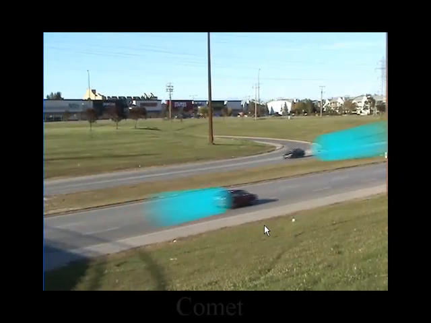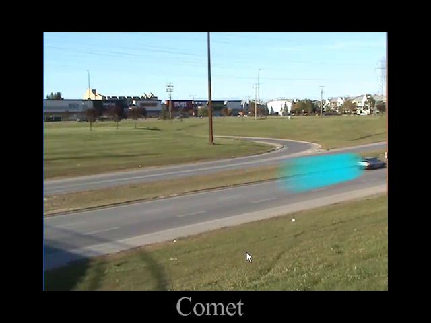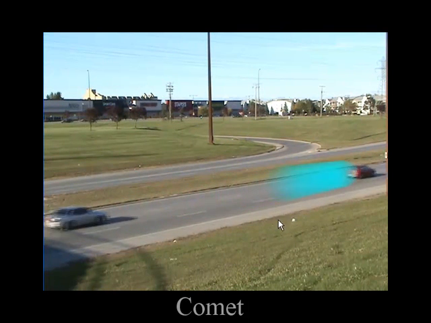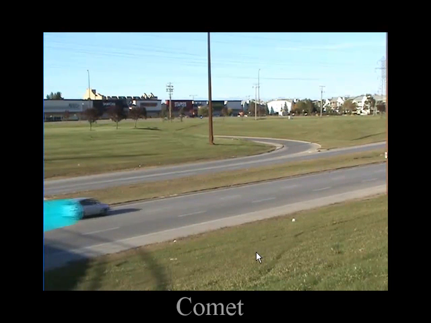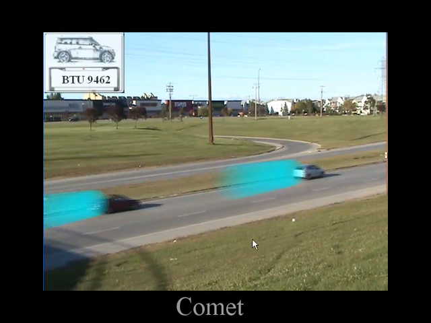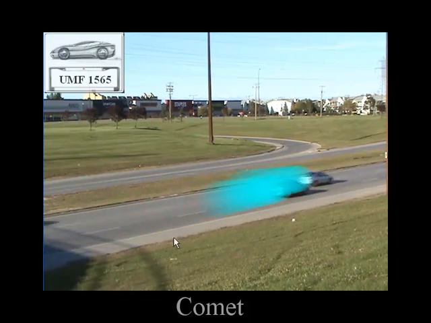In a video feed, we manually extracted the moving object's motion paths to demonstrate the value of our techniques. Here, a comet tail is attached to the car, and the user can select it to get more details on the object, shown in the upper left corner.